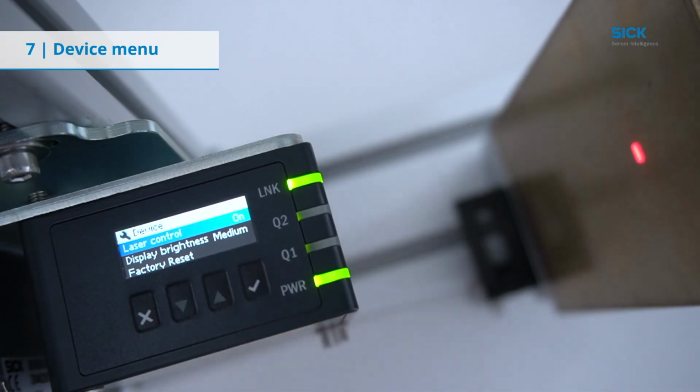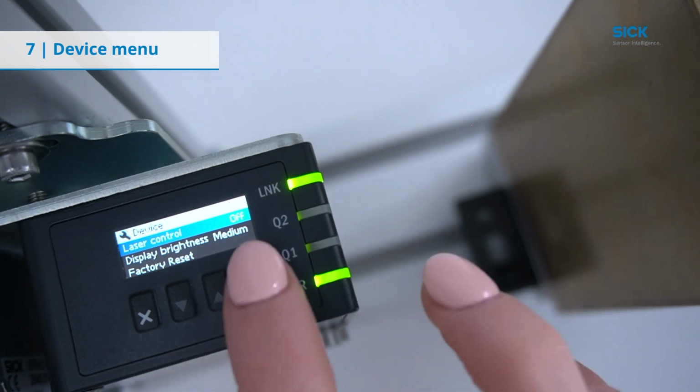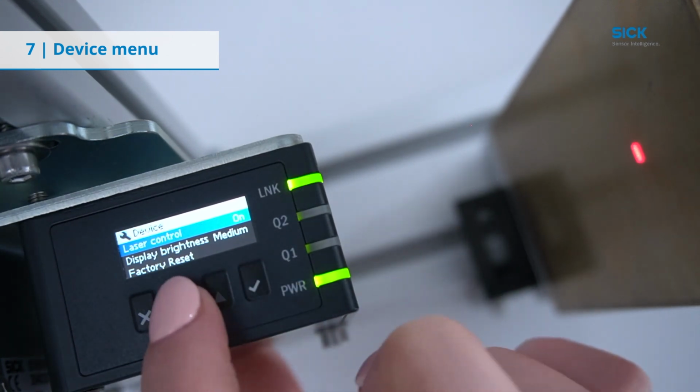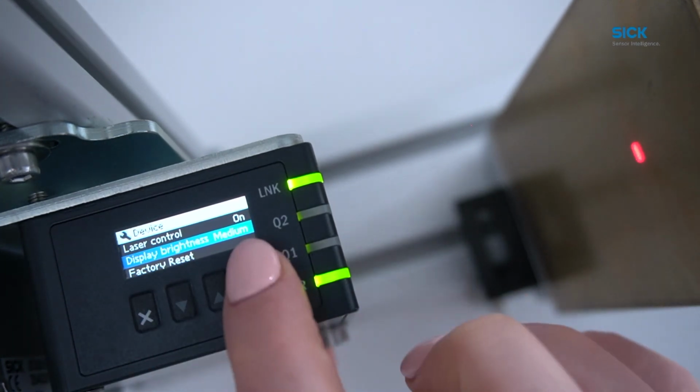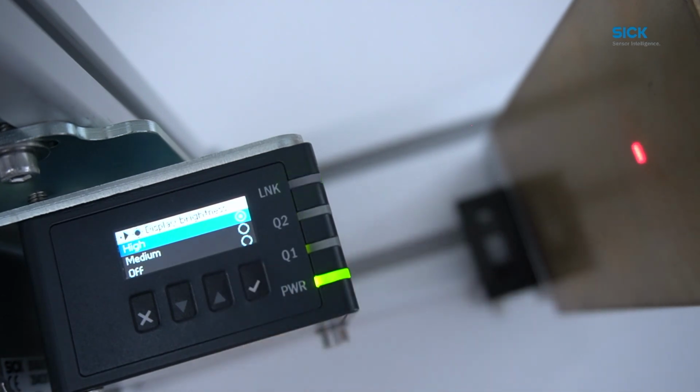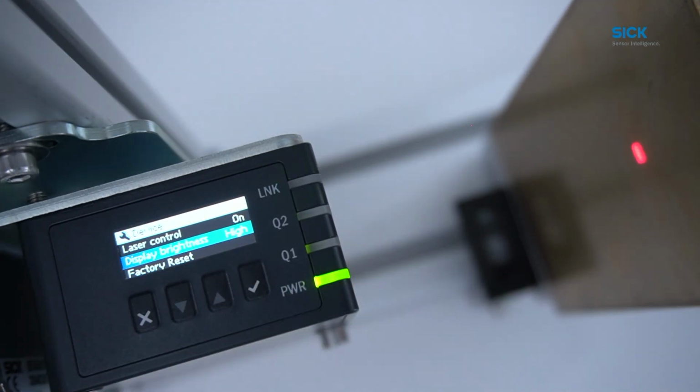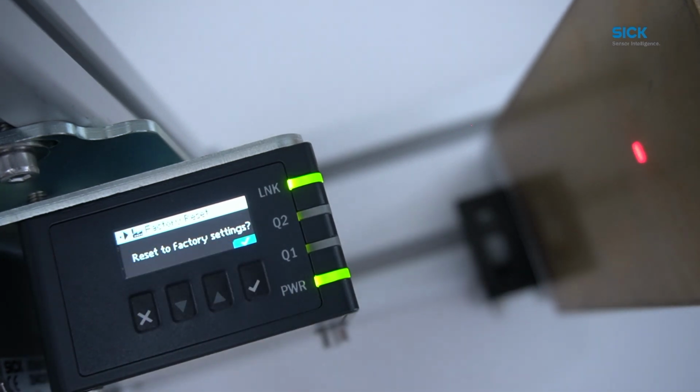Within the device menu, the laser can be manually switched off and on again. To increase the brightness of the display, change the default setting from medium to high. Click on this item to restore the factory default settings.